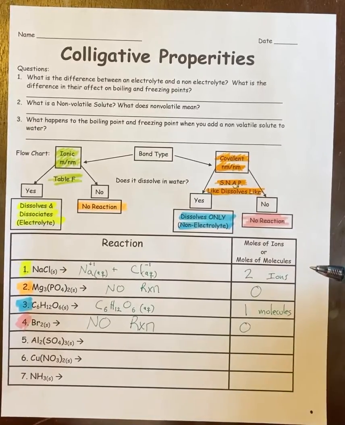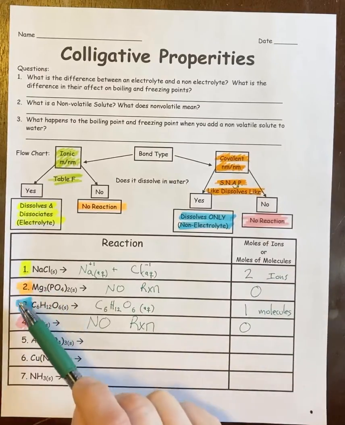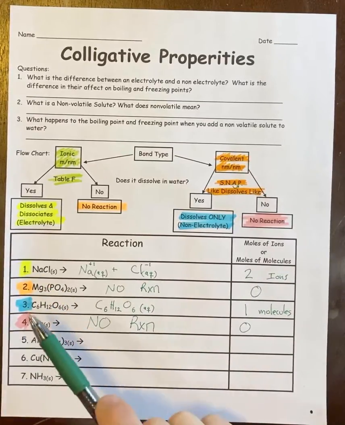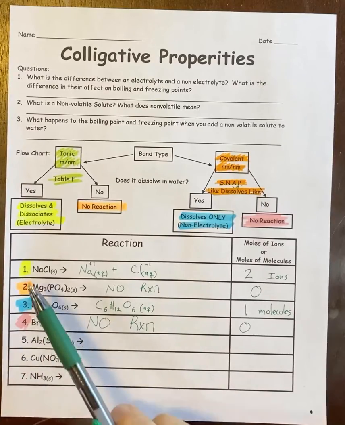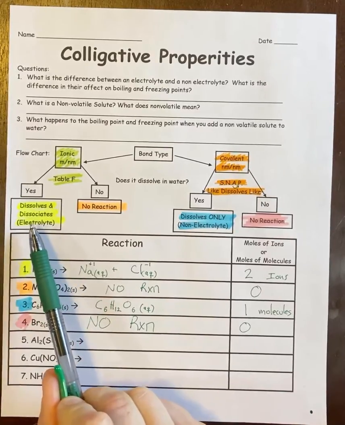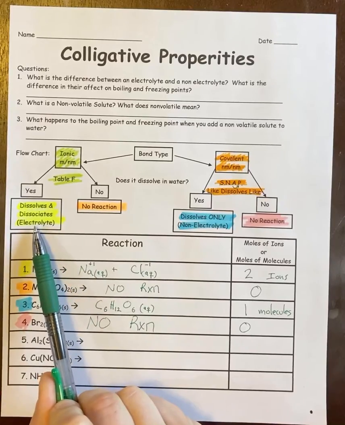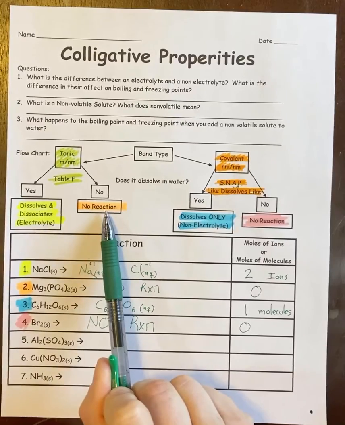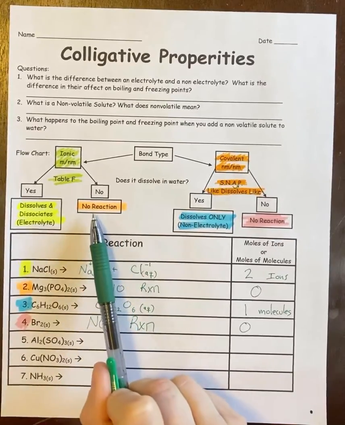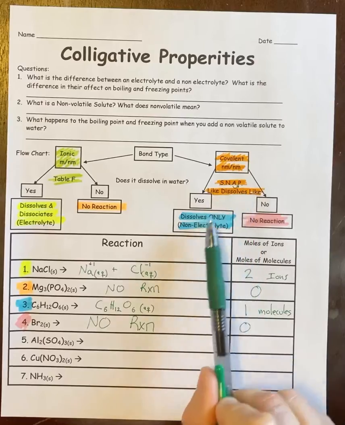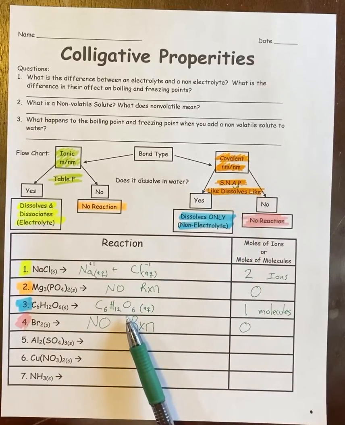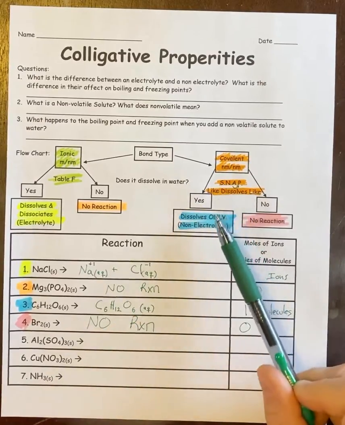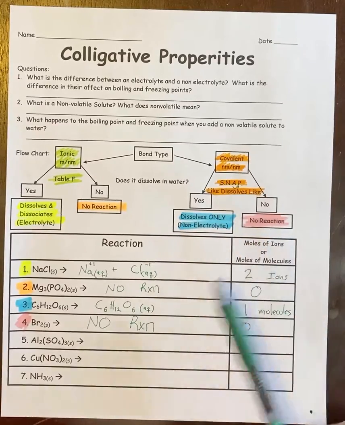I will add a picture of the actual answer key. I will color code it like this so you know what type of problem you're doing. There are only 4 outcomes to these problems, and they're going to look like this. Either they're going to be ionic and they will dissolve and dissociate, like number 1. They'll break up into ions. They can be ionic and they don't react, like number 2, because they don't dissolve. They can be covalent and they dissolve only. They'll never dissolve and dissociate if they are covalent. Or they can be covalent and they cannot dissolve in water, like that one.